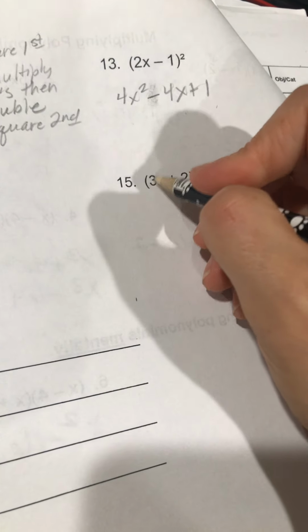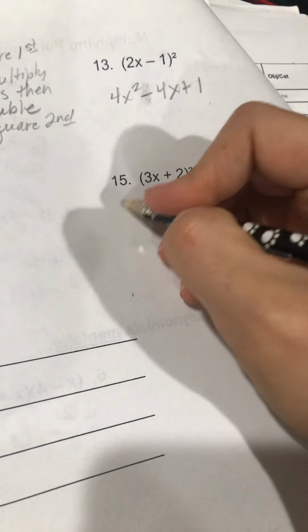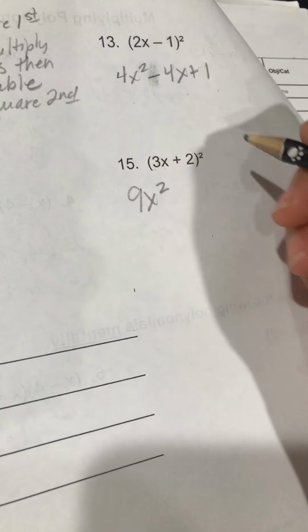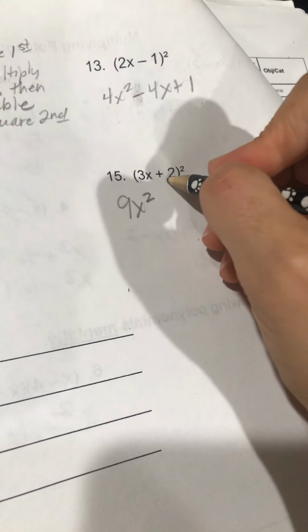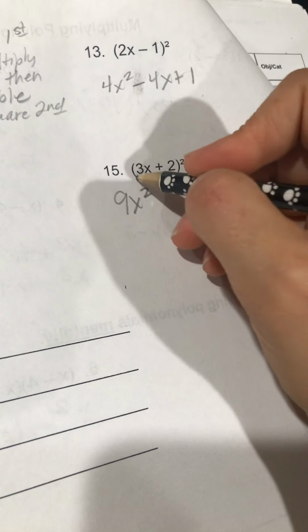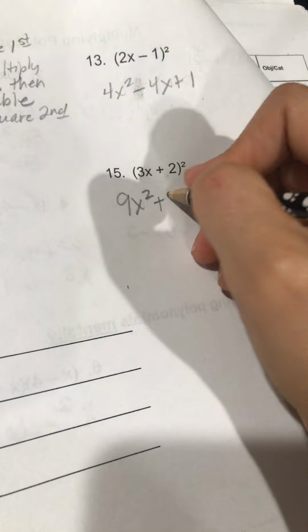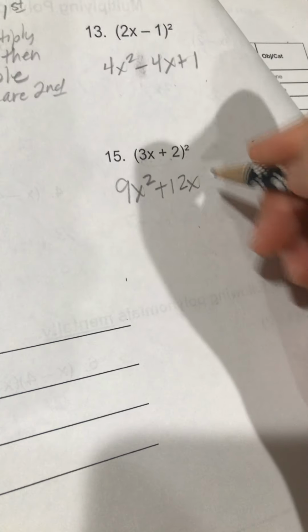Do the same thing here. You're going to square your 3x squared. So that would be square the 3, which is 9. So 9x squared. Now then, the 3 and the 2, you're going to multiply those together, which is 6. And then double it. So you're going to get plus 12x. And you're going to square your last one, which is going to be plus 4.